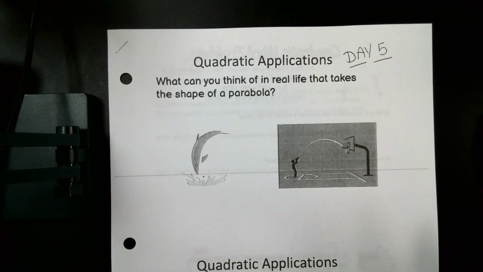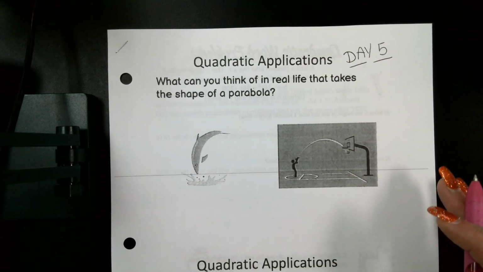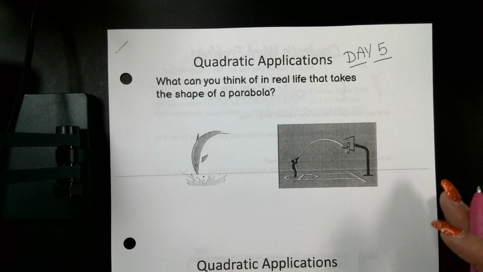But for quadratic applications, typically what we're dealing with are real life situations that would create some kind of parabola if you were to graph it.